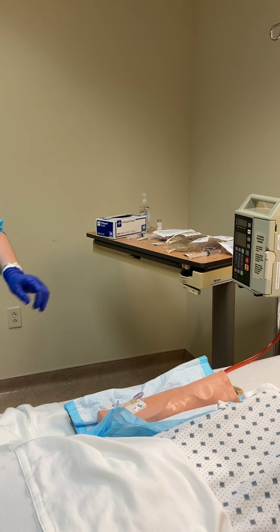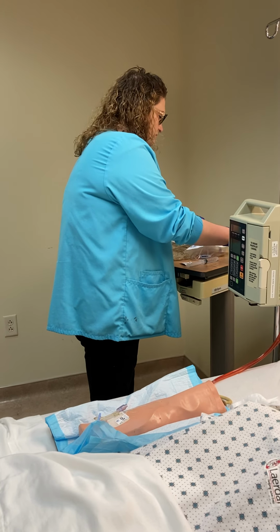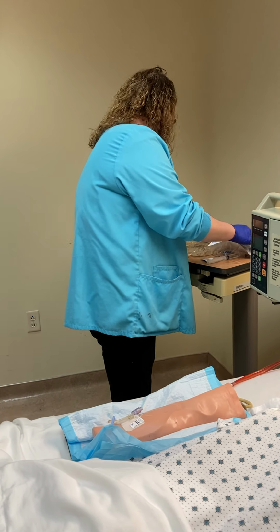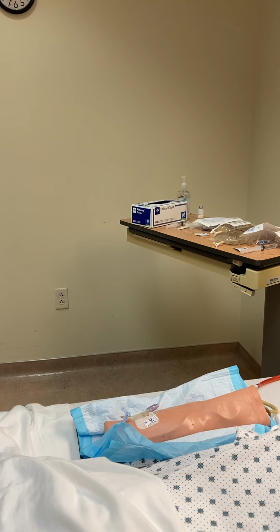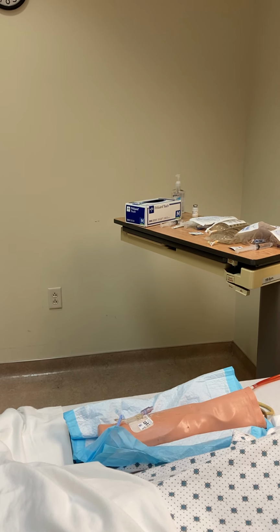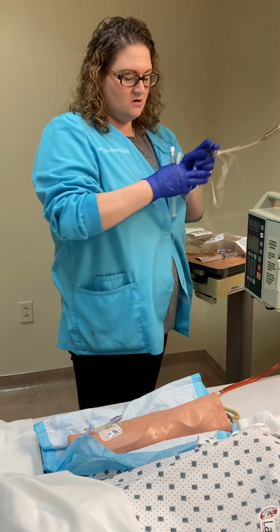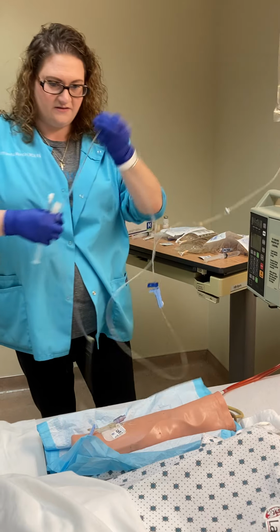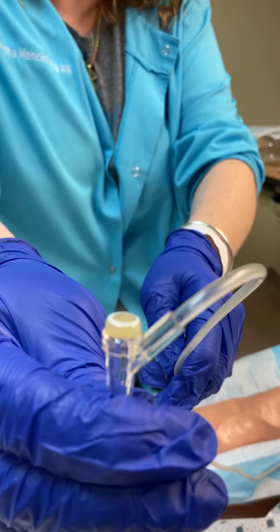Right. The other type of connector that you'll see is a simple connector.